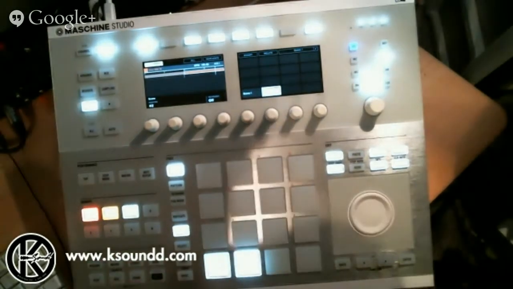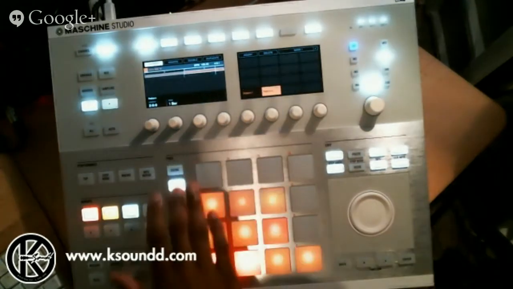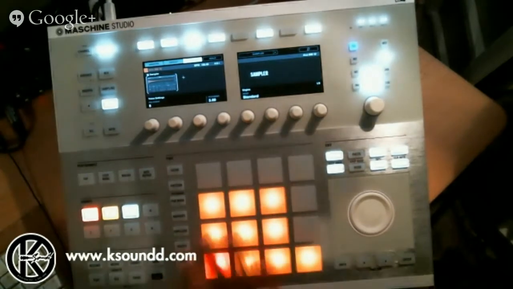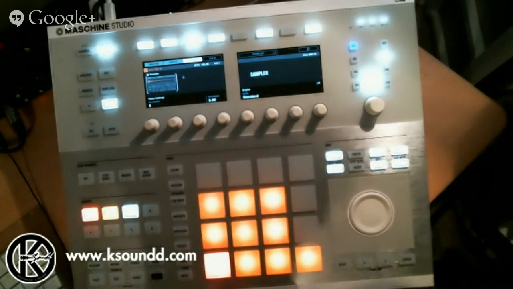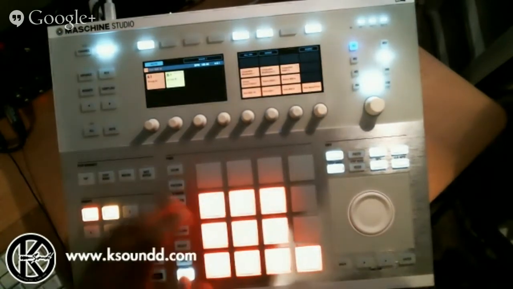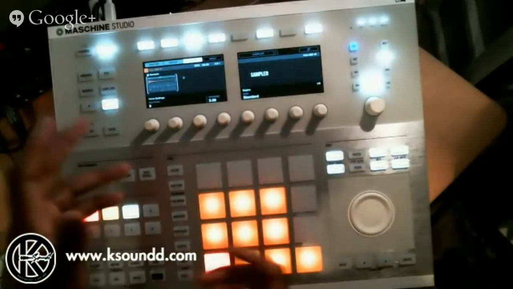Now, here's the other thing. And this is one of the things that I see people do when I see videos on YouTube. I see them have, in their pattern, everything that they have going on in the song, but they will use the mute function and mute out everything and then bring in one by one. But you don't have to do that. You can just work the scenes.